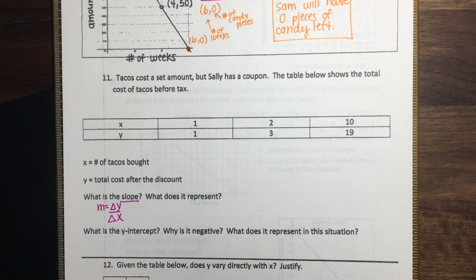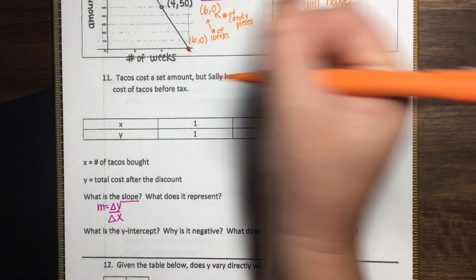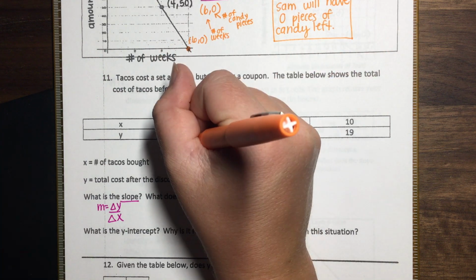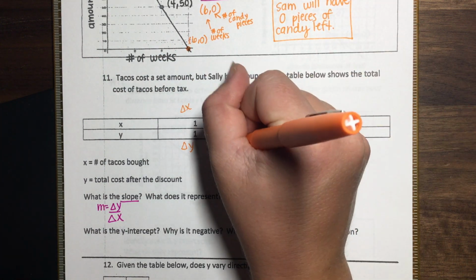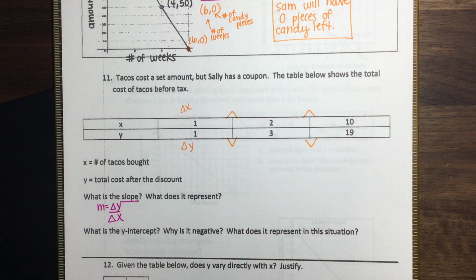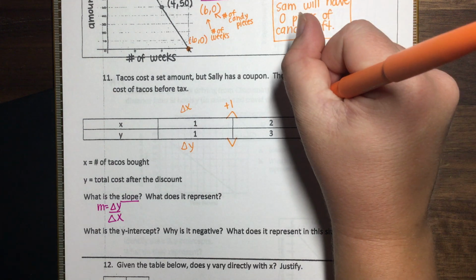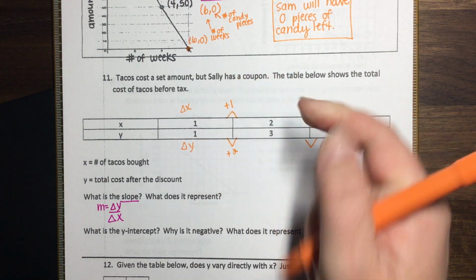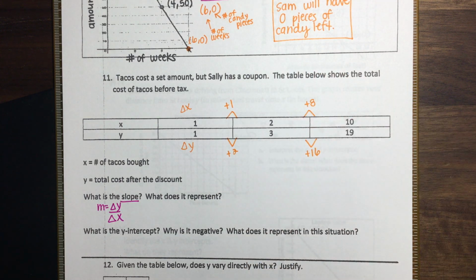So I've got to find my change in x, which I know is going to be up top, and my change in y, which is going to be on bottom. It's a table, so that's how I'm going to solve this. To go from 1 to 2, I'm adding 1. To go from 2 to 10, I am adding 8. 1 to 3, I'm adding 2. And from 3 to 19, I am adding 16 there.